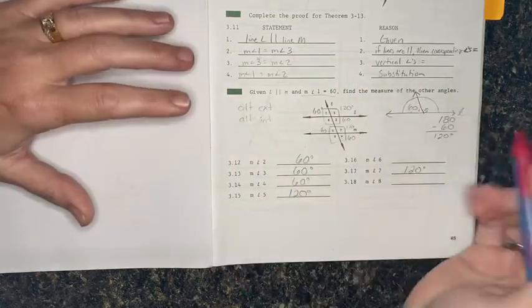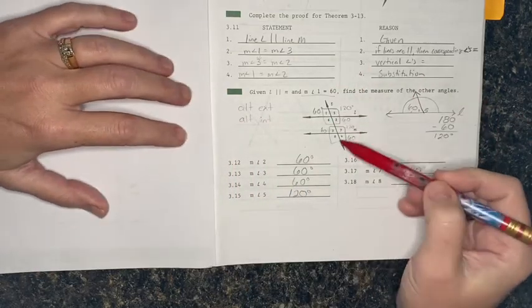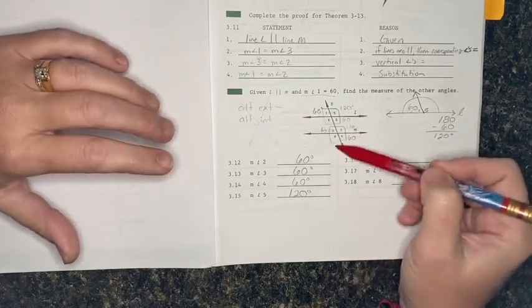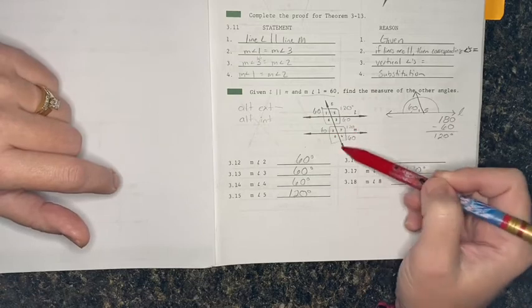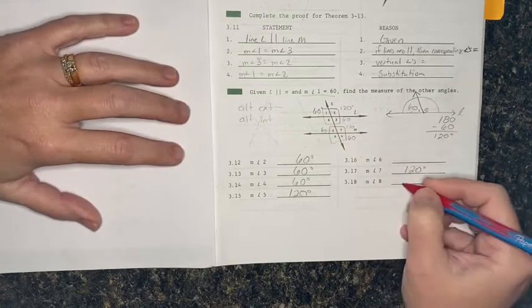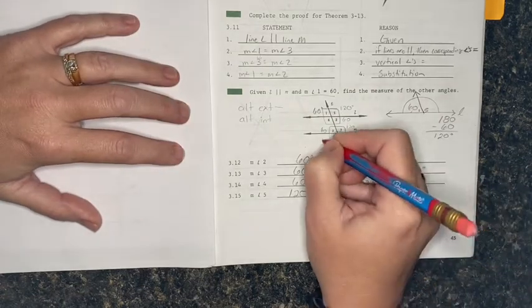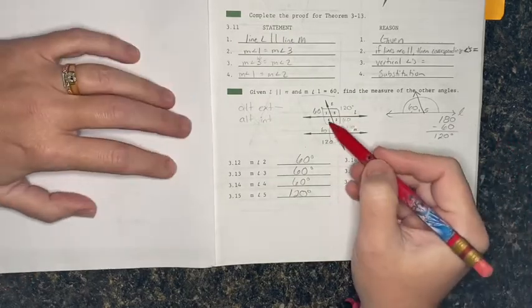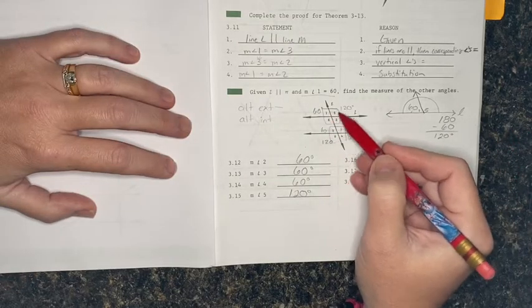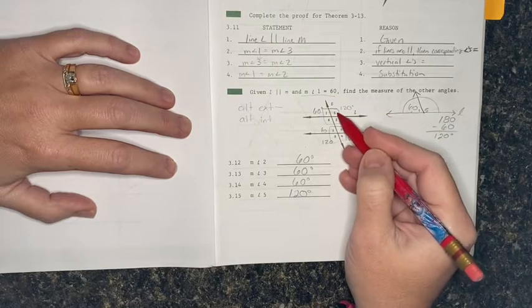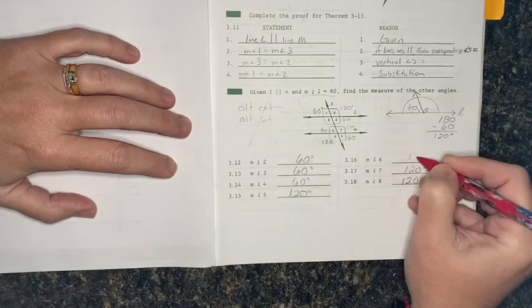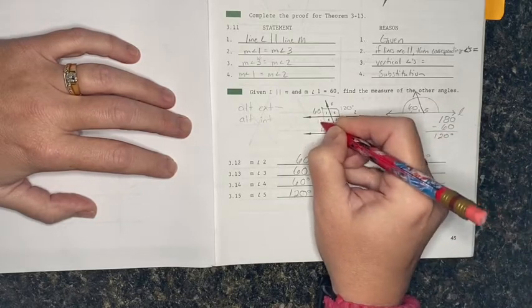You got to abbreviate, so much writing. Okay, 5 and 8 are alternate exterior angles because they're both in the exterior and they're on alternate sides of our transversal. So 8 is 120 degrees. All right, and there's one more relationship to 5, and that's 6. 5 and 6 are vertical angles, and vertical angles are equal. So we know that 6 is 120 degrees.